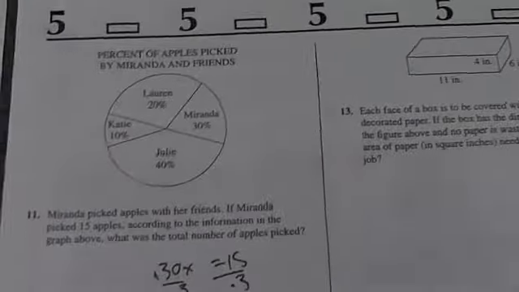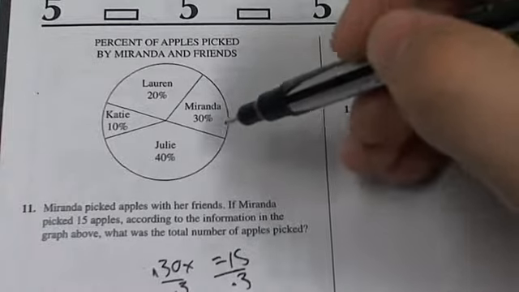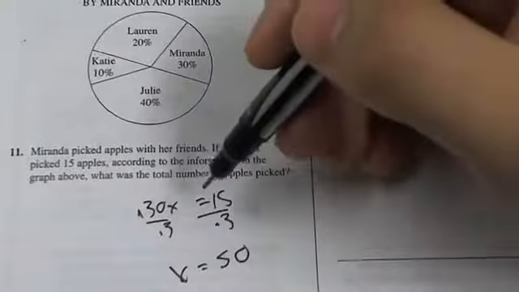Alright, so again, the pie graph means Miranda, of all the apples picked, picked 30% of it. If 30% of the apples is 15, so 0.3x is equal to 15, you gotta solve for x, and x turns out to be 50.